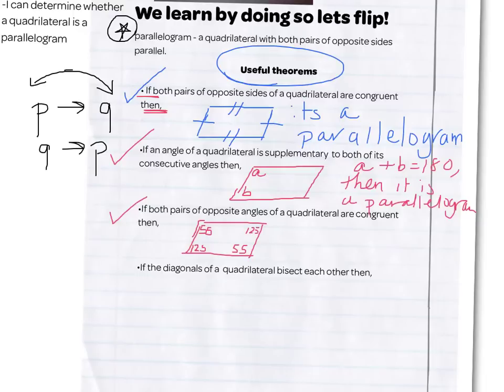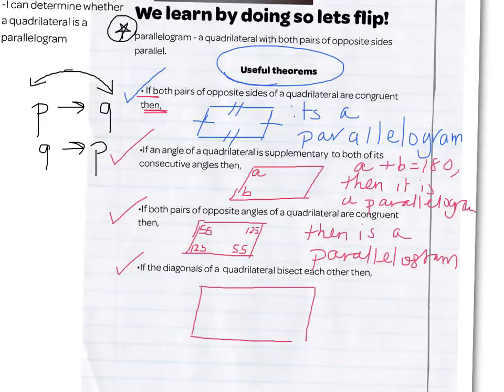So this then is a parallelogram. Okay? On to the next one. If the diagonals of a quadrilateral bisect each other, well, they bisect each other if we can show that the two pieces created from being cut are congruent. So if this piece is 4, and this one is 4, and this one is 8, and this one is 8, then that shows clearly that this has been bisected, and this is a parallelogram.